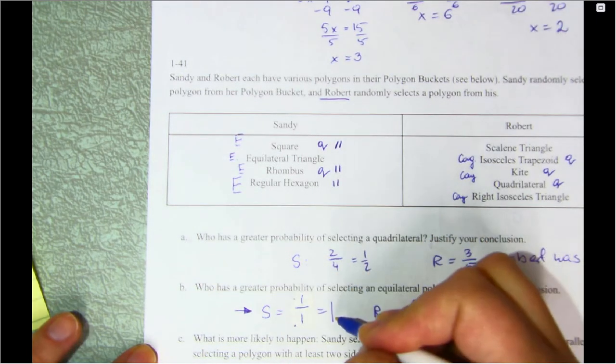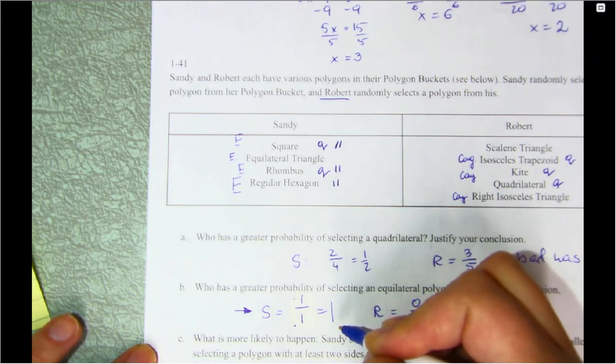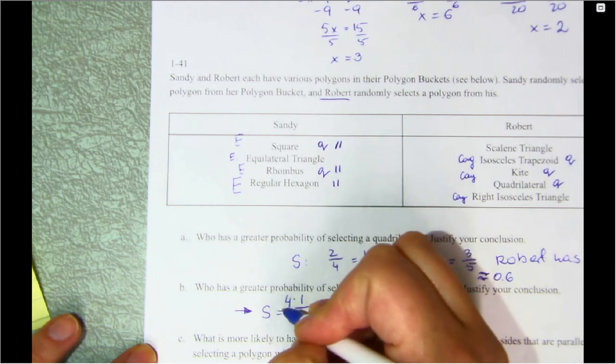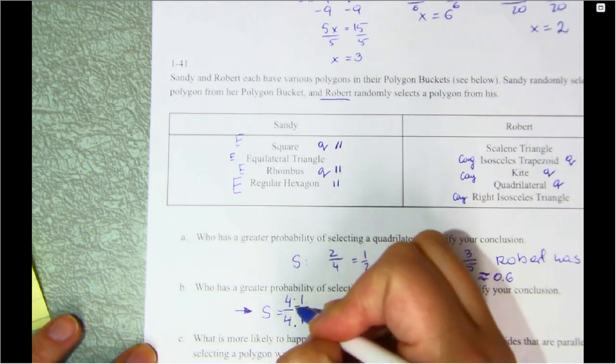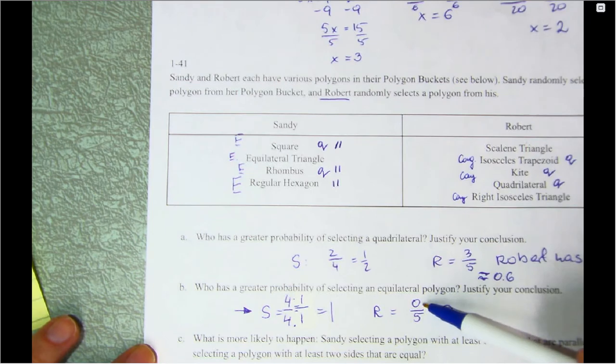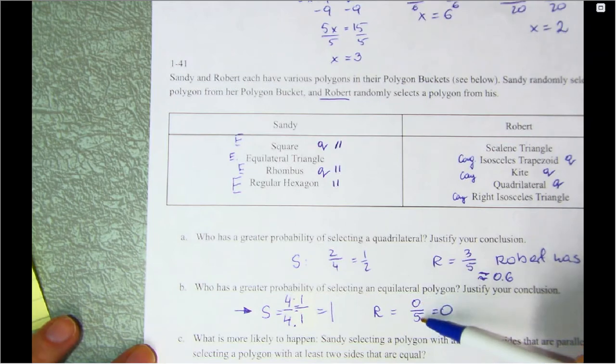So her probability of picking any of them is going to give you the right choice. So she's going to pick any 1 out of 4 and it will still be equilateral. So her probability is 1. Robert, on the other side, doesn't have any equilateral polygons. None of them have equal sides. So his probability of picking one of them is 0, and he has 5 of them. It doesn't really matter because 0 divided by 5 is still 0.